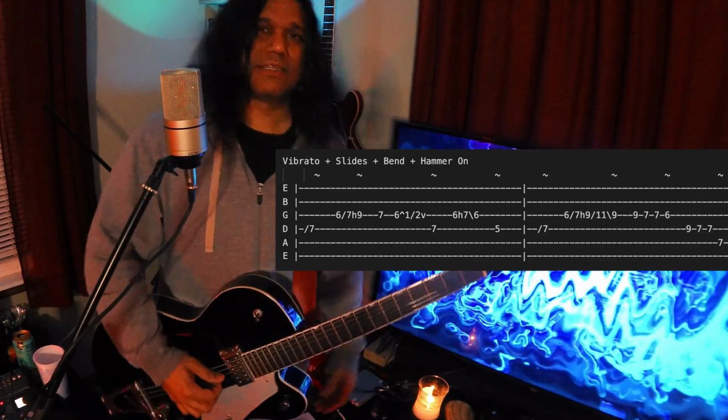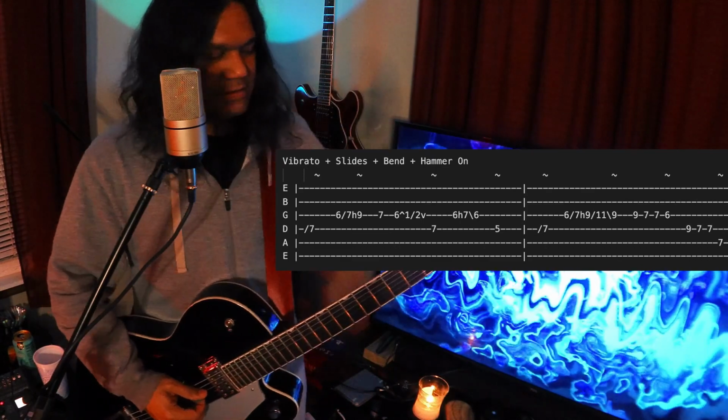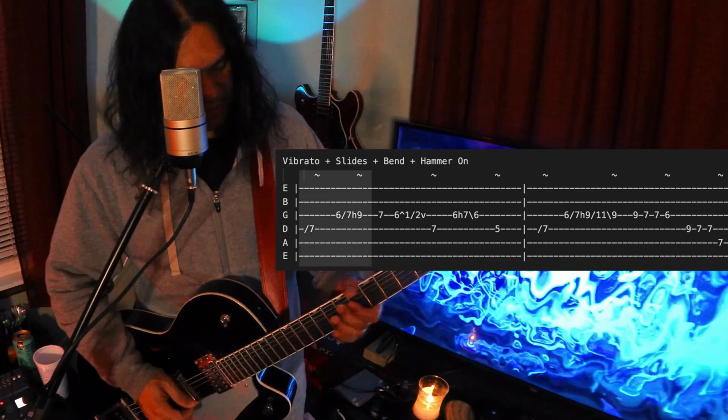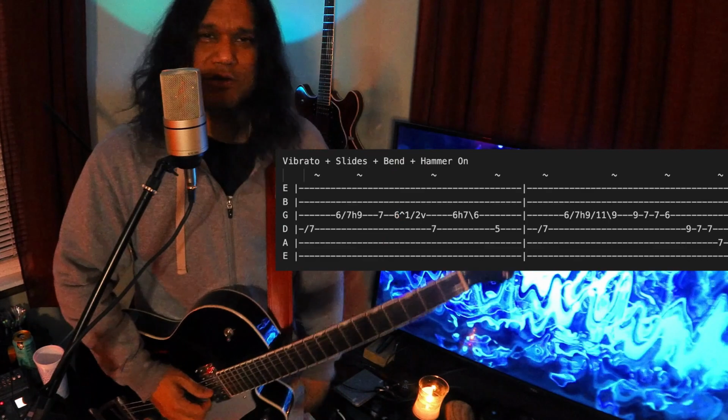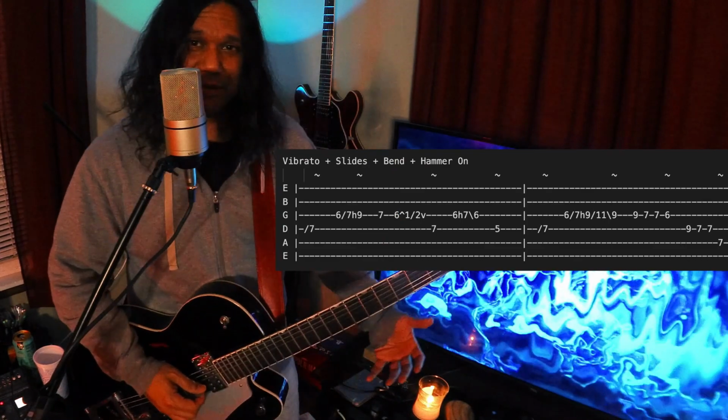So with all the slides, hammer-ons, bends, and vibrato, it's going to look like this. No, it's not. I totally picked that note. It's supposed to be a hammer-on.